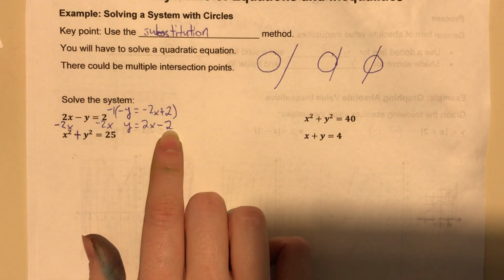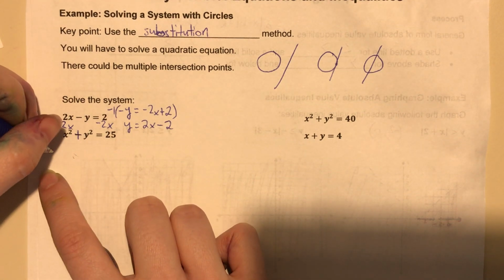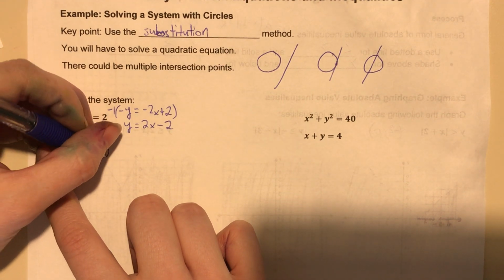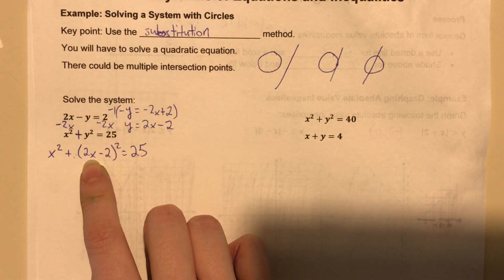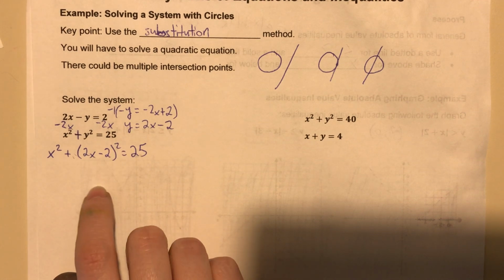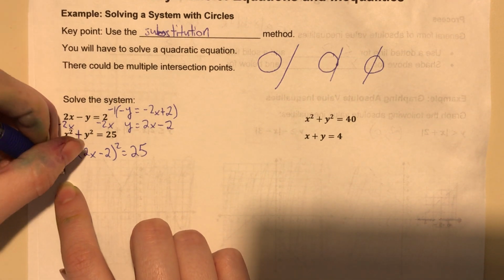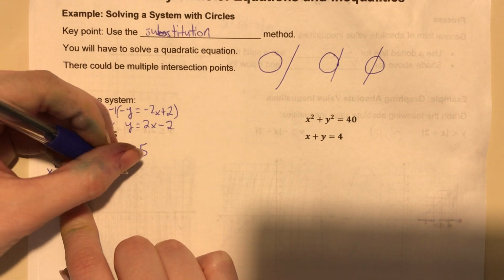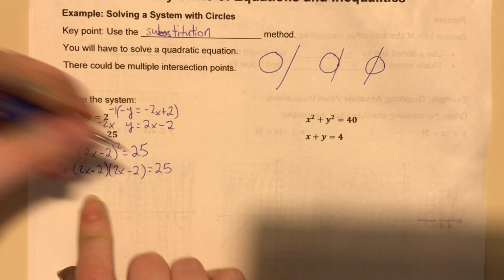We can take 2x minus 2, and we can substitute it where we see the y in here. So we're going to say x squared plus, parentheses, 2x minus 2 squared equals 25. So we're substituting this quantity for y. We see that we have a binomial that is getting squared. We remember that that means we're going to FOIL this to multiply. We're not just going to square both of them. We remember this as 2x minus 2 times 2x minus 2. That's what the squared means there. Equals 25.